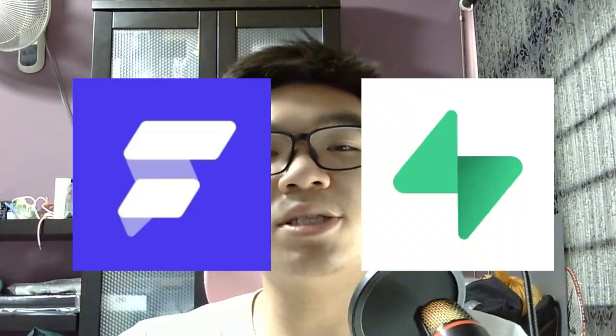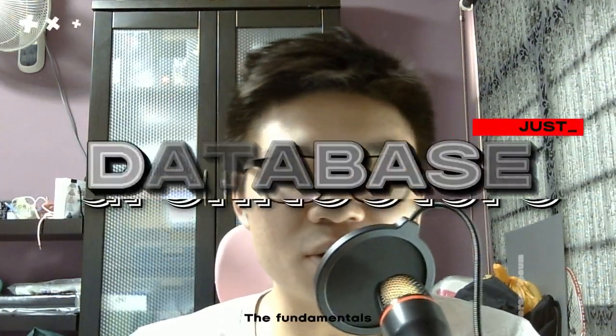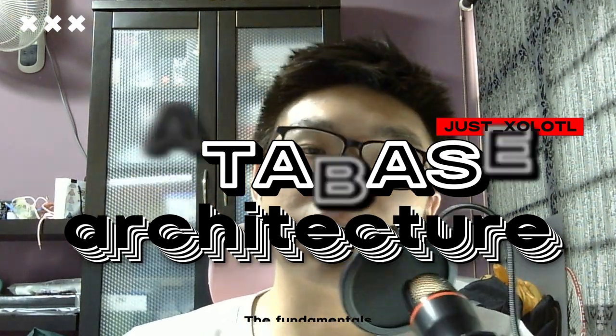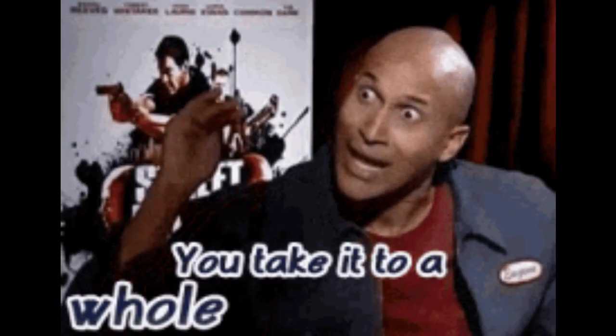Ever struggled with your app's database? Don't know the best way to structure your database and link it to your front end? Don't worry, today we will be creating a simple book repository app using FlutterFlow and Supabase. Learn the best practices when it comes to designing effective database architecture and learn the key concepts of relationships and views to take your app to the next level. Let's get to it right now.